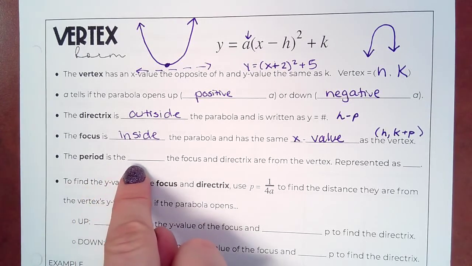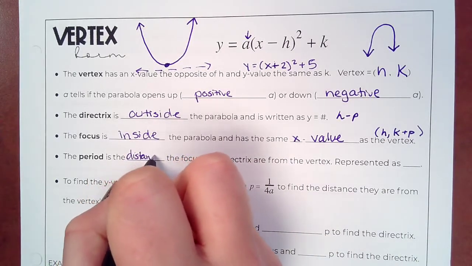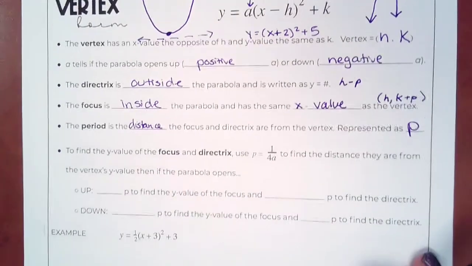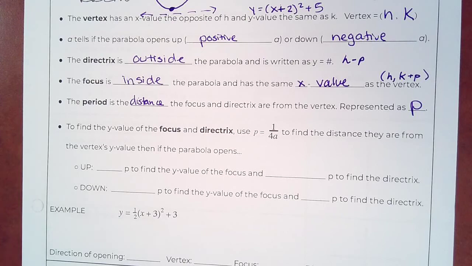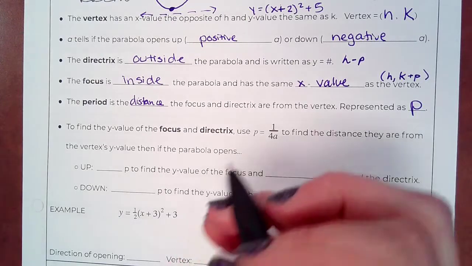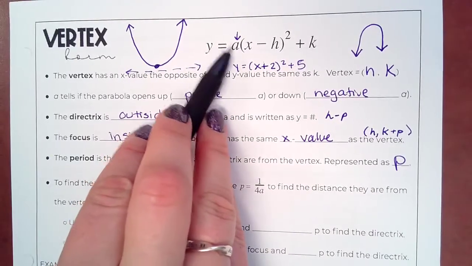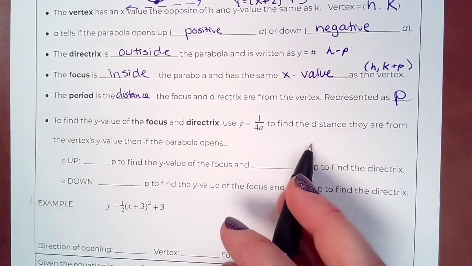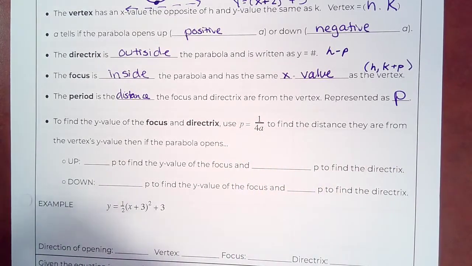The period is the same distance the focus and directrix are from the vertex. It is represented as p. Kind of said that on the other page already too. To find the y value of the focus and directrix, use p equals 1 over 4a. So p is period, a is that letter that's in the front here, telling you how wide and what this is facing. Use p equals 1 over 4a to find the distance they are from the vertex y value.